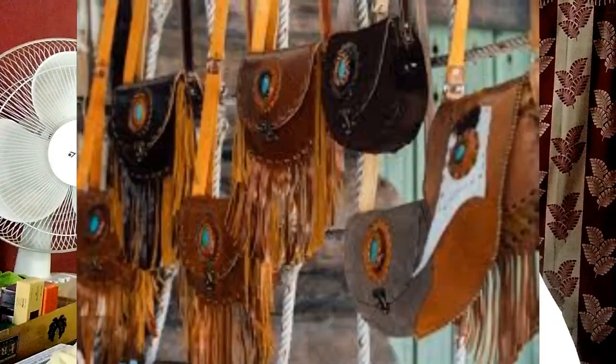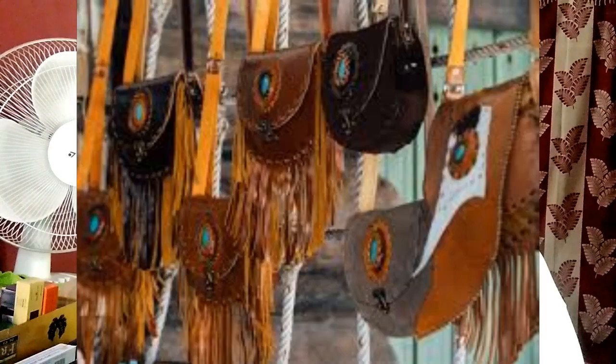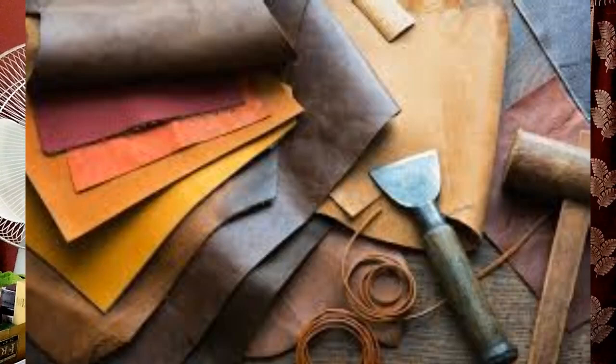Kangaroo leather is lighter and stronger than the hide of a cow or goat. And next point is, which is the leather city of the world? Kanpur. Kanpur is called the leather city of the world as it contains some of the largest and finest tanneries in the world.